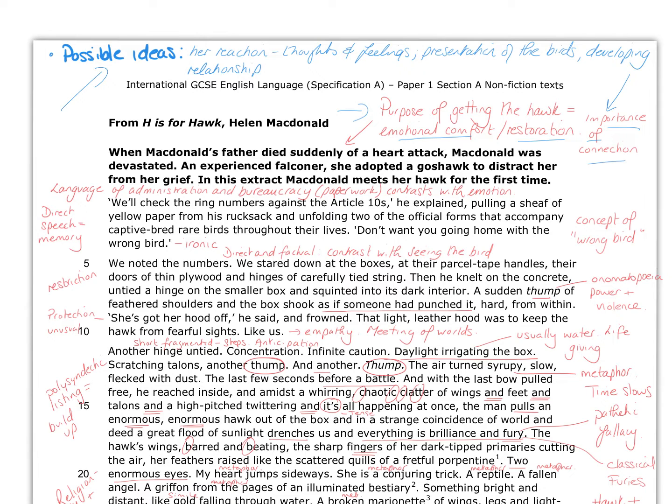The first paragraph starts with a more factual account of how she remembers the conversation and the actions of the man who is bringing the hawk to her. Okay. And he uses largely the language of administration and bureaucracy.